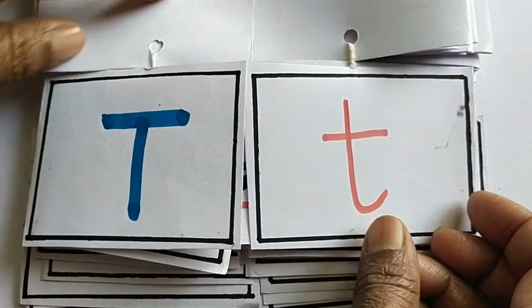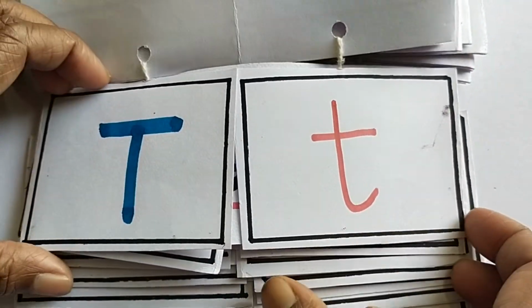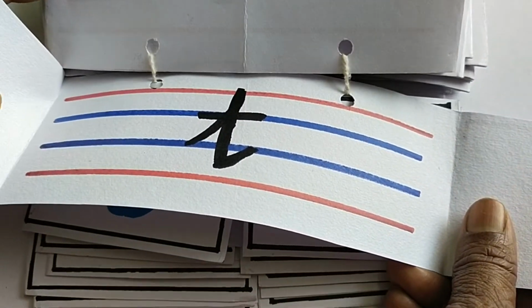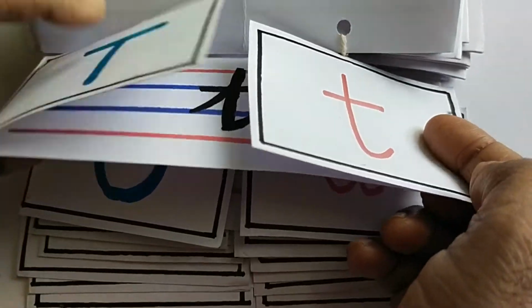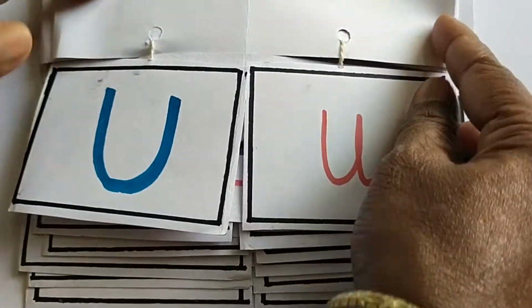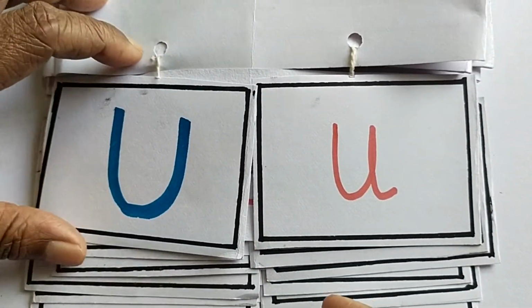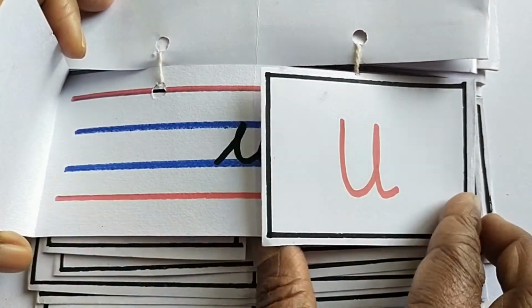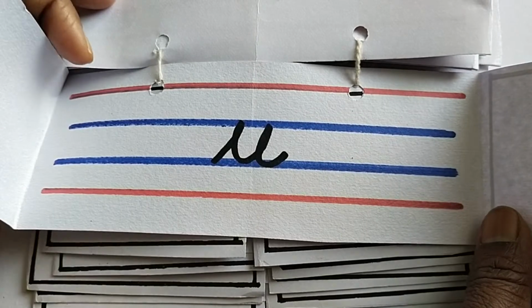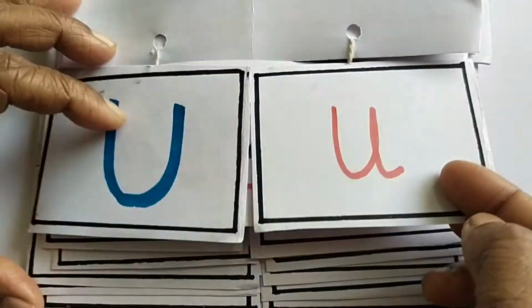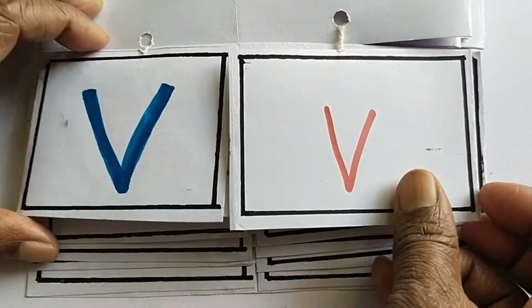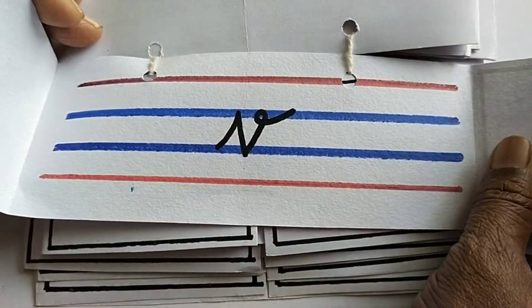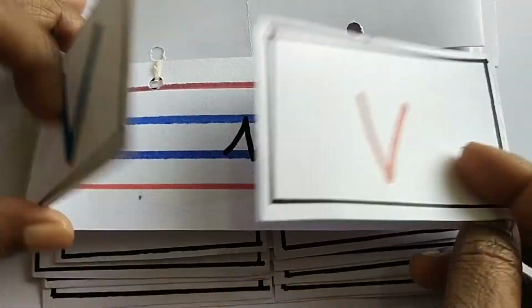The next one is capital T, small t, and cursive letter T. Now look at this, children. After T, yes you are right, it's U. Capital U, small u, and cursive letter U. Capital V, small v, and cursive letter V.